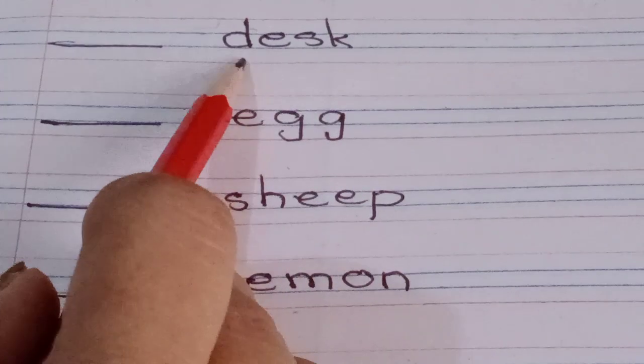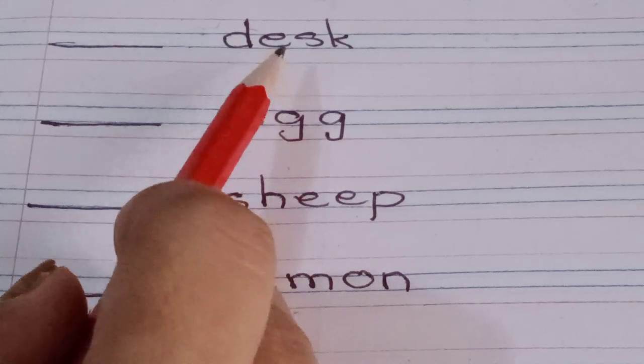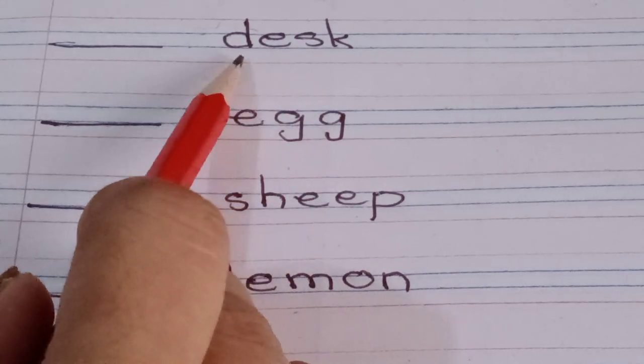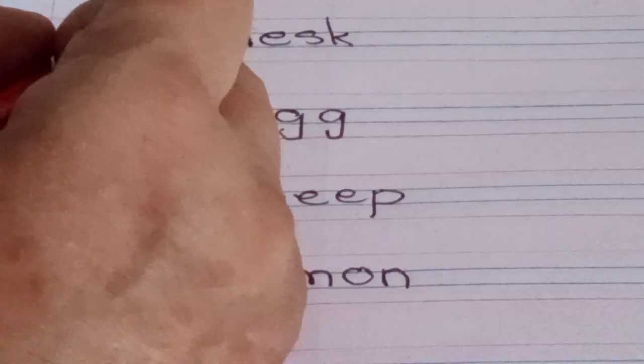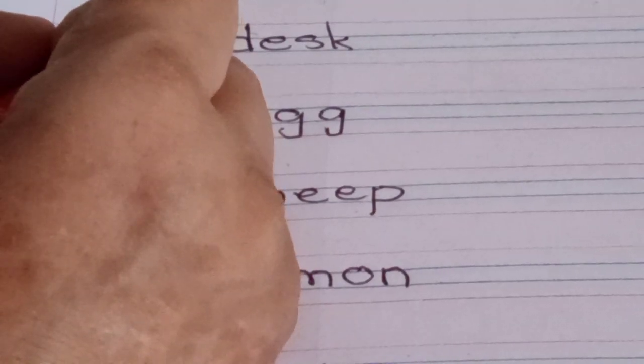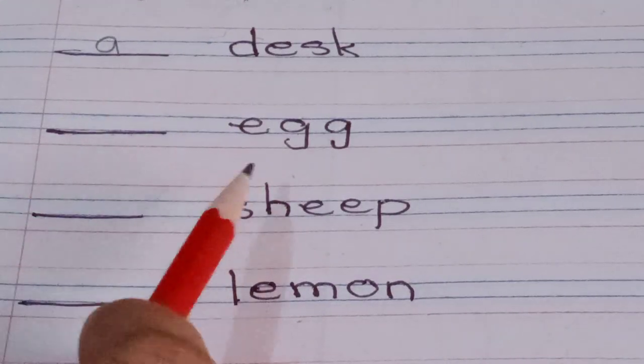Now children, this is desk. D-E-S-K, desk, and desk starts from D, and D is a consonant, so we will write here a, because D is not a vowel, so we will write here a.